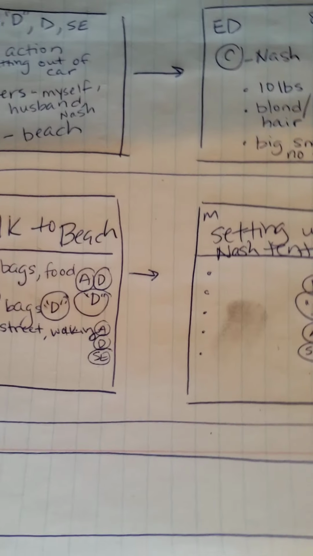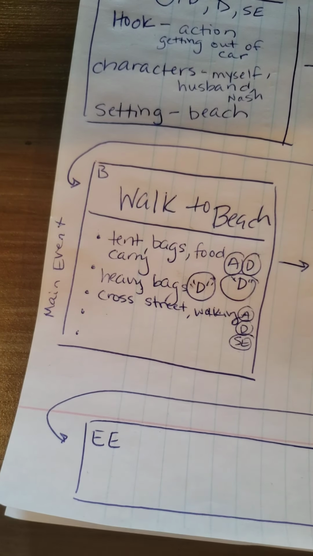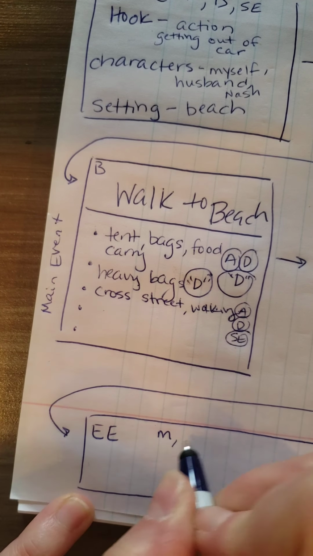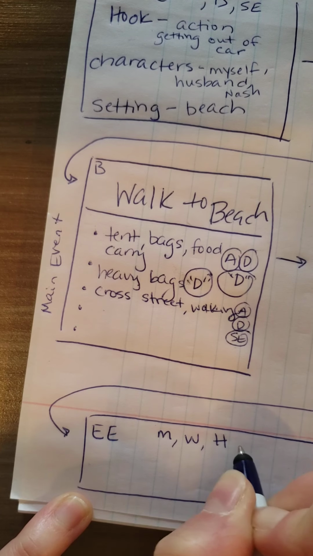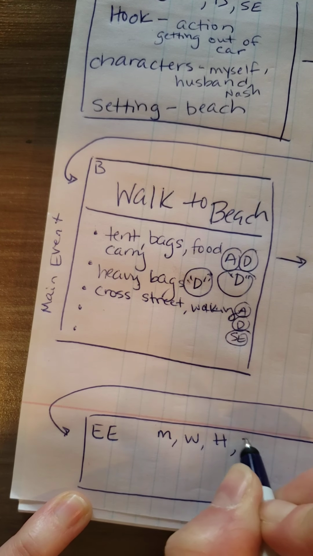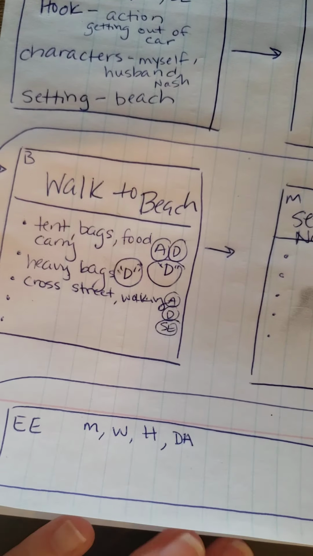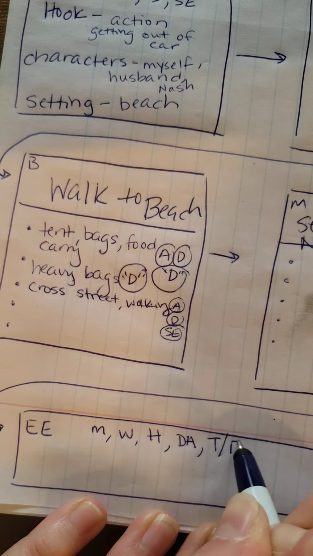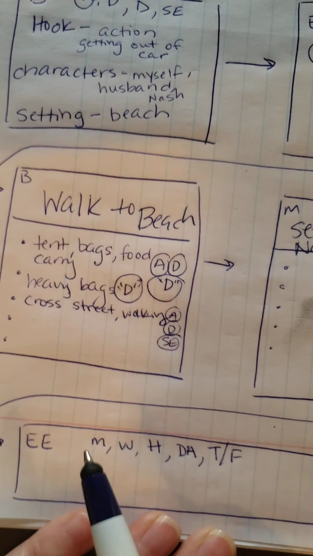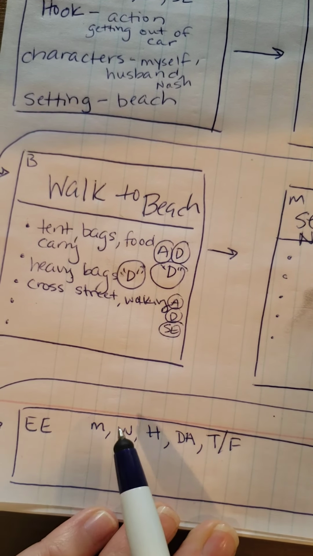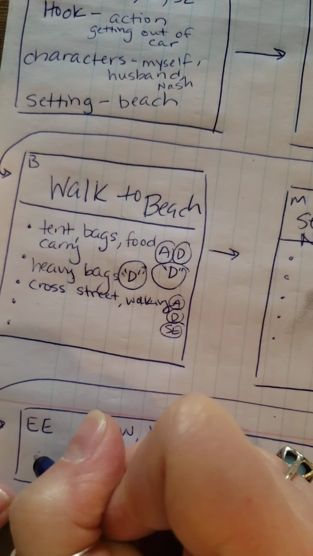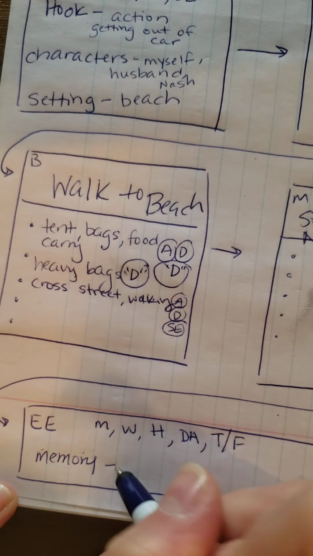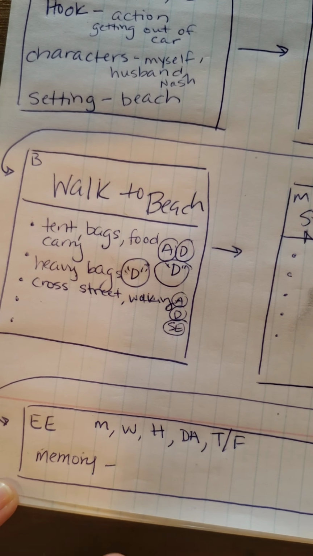The big part of the story then flows down to the extended ending. Now, the extended ending always ends with a memory, a wish, a hope, or a deciding action. The character has decided to do something and they made some big action, or a thought or feeling. And so you're just going to write down which one it is. So if it's a memory, you're going to write out memory. So for me, maybe it's going to be a memory. And then I would write what that memory was right there.